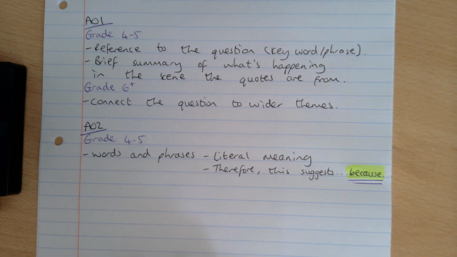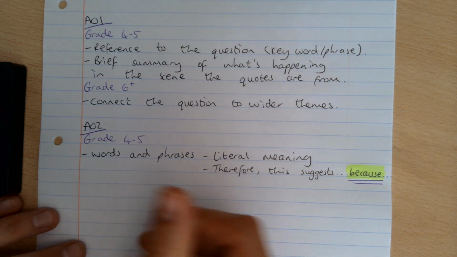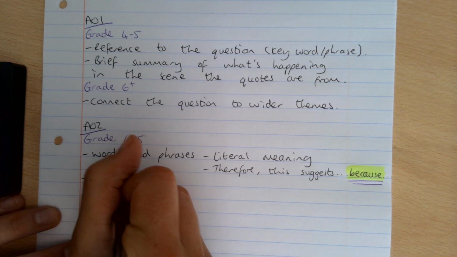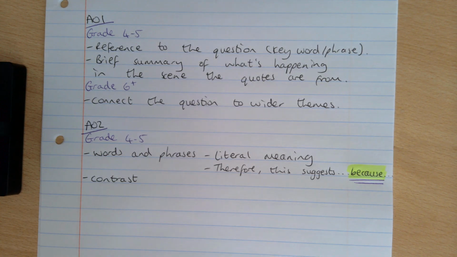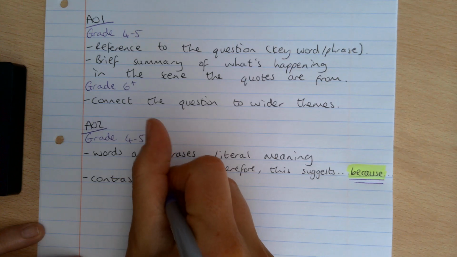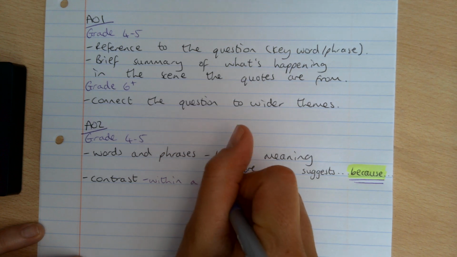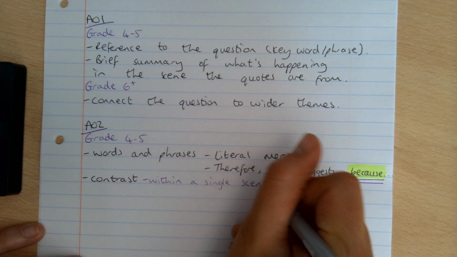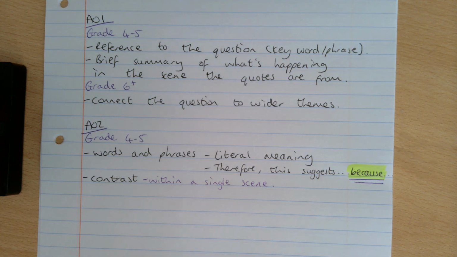I think as well that actually grades 4 to 5 can also be talking about contrast. So you're going to be talking about contrast within a single scene. For example, the contrast between Macbeth and Lady Macbeth. The contrast between Scrooge and Fred at the beginning of the novella. The contrast between Scrooge as an employer against Fezziwig as an employer. Okay, grade 4 to 5, you're going to be doing that.